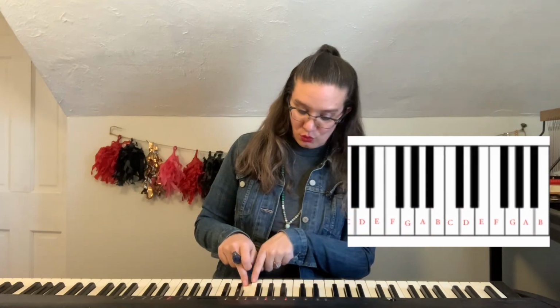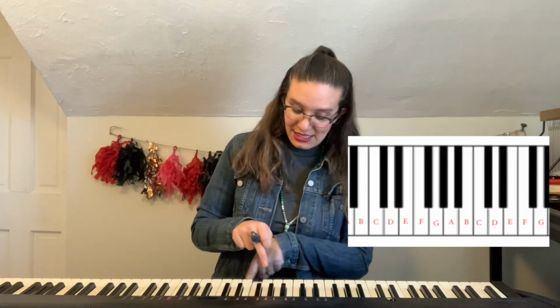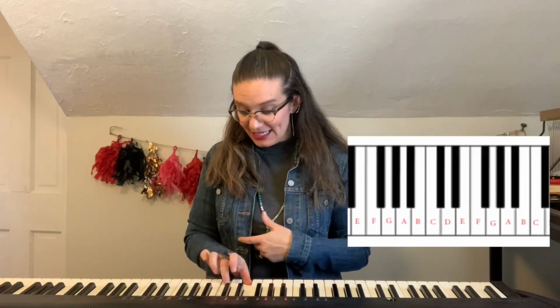And if you ever get lost, you can use C as your benchmark. C is in front of the set of 2. So here's 2, here's C. And from there, I can find anybody. I know that A is going to be 2 below C. C, B, A. I know the F is going to be 3 above C. C, D, E, F.